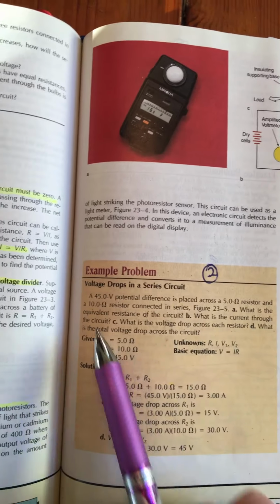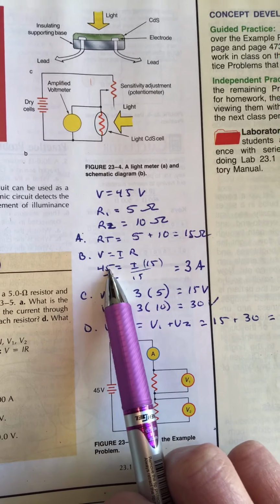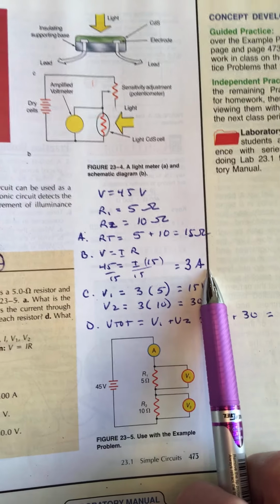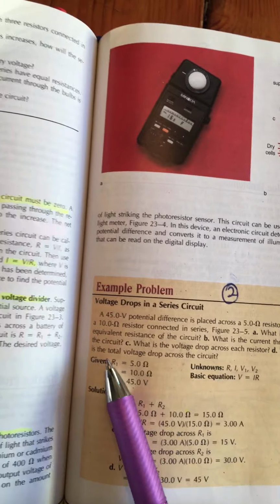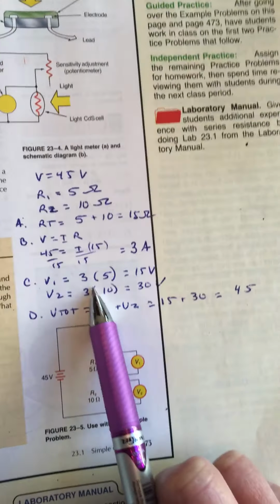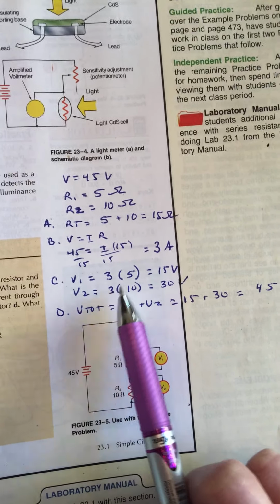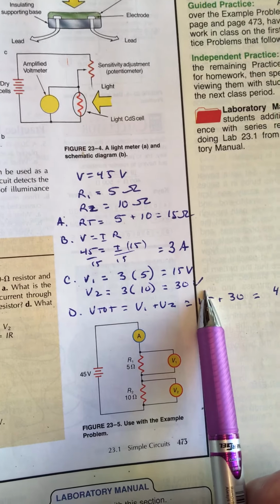What is the current through the circuit? So voltage equals current times resistance. 45 is current times 15. Divide both sides by 15. Current equals 3 amps. All right, got part B done. C. What is the voltage drop across each resistor? For each one, we're going to multiply the current times the resistance. 3 times 5 is 15. 3 times 10 is 30.